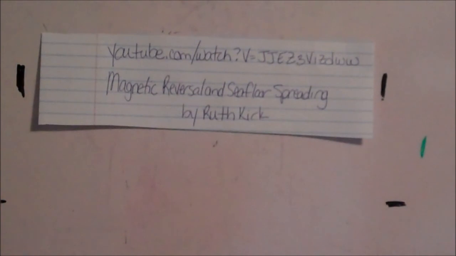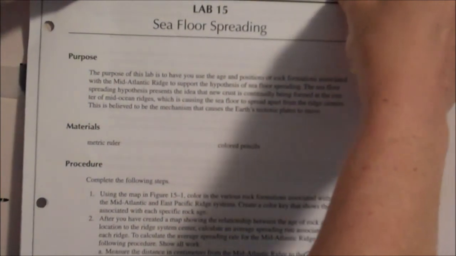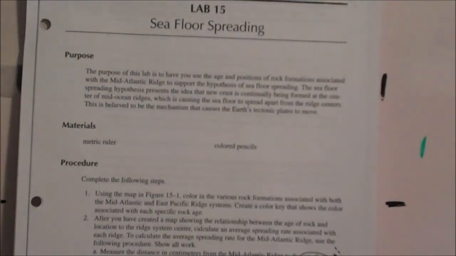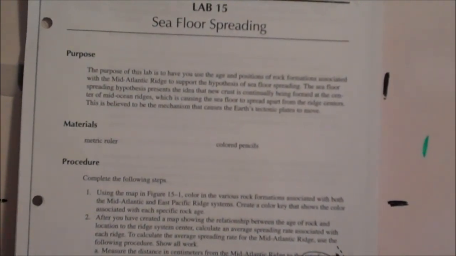And then after you watch that, you probably need to put the link into your drive in order to get to the seafloor spreading activity that I want you to do. You don't necessarily need to print it off unless you already have a printer and you can do that. Otherwise, you can just look at it off of the screen and be able to answer the questions. But let's take a look.